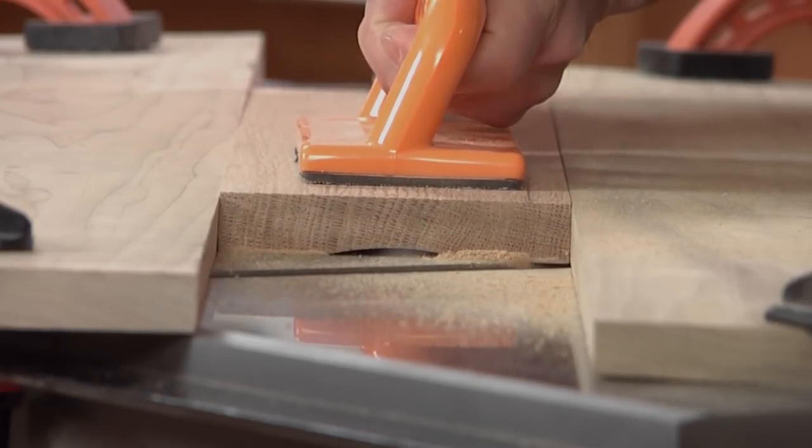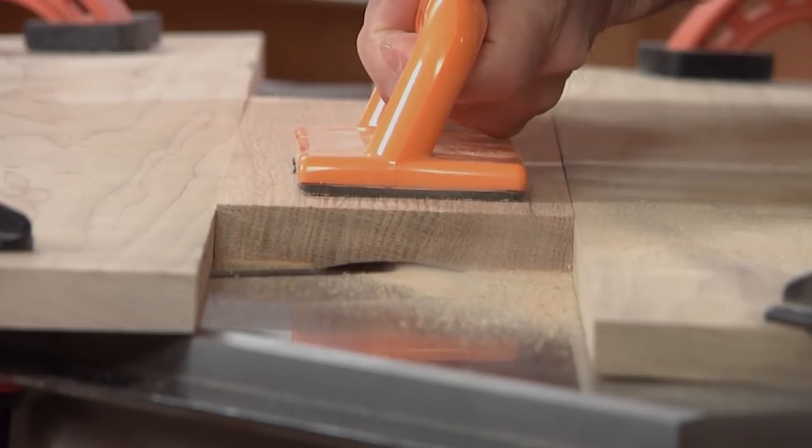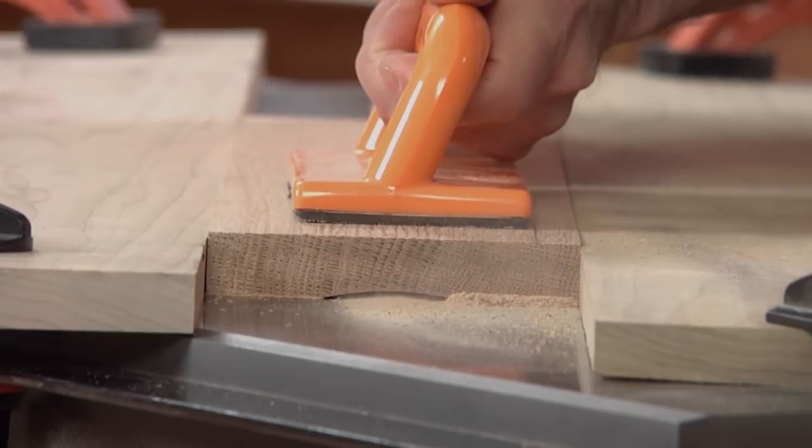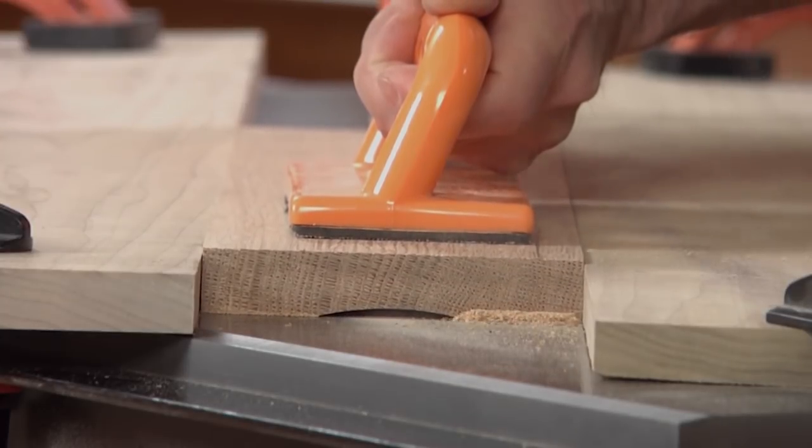This process makes a lot of dust, even if you use a dust collector. A dust mask or a respirator is a good idea. That's not smoke coming out the end. That's just fine dust.